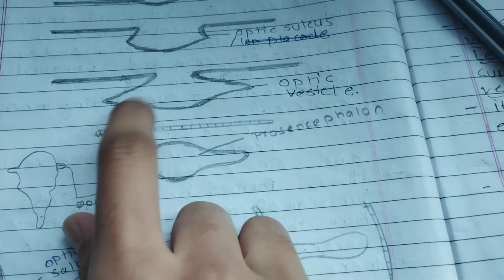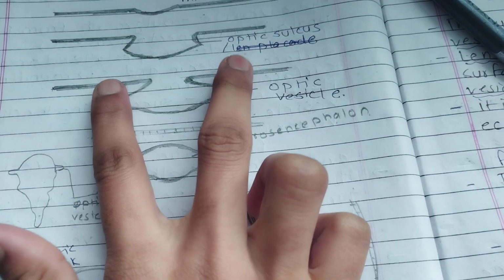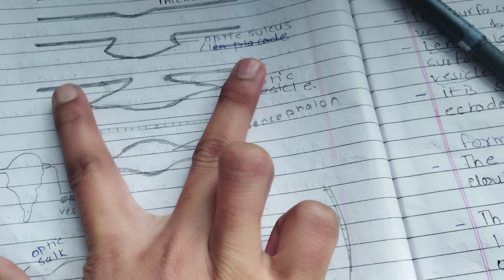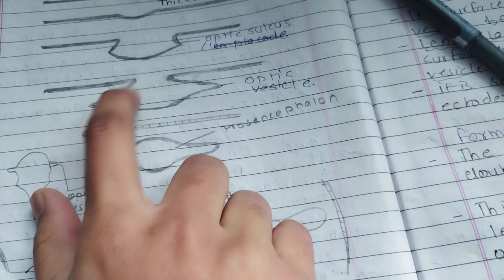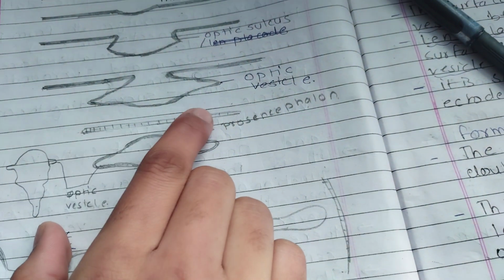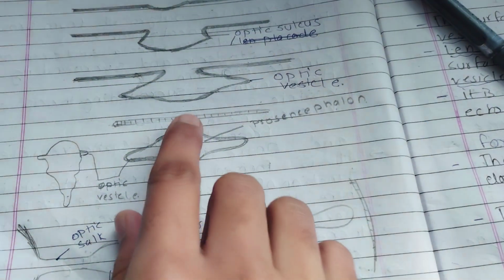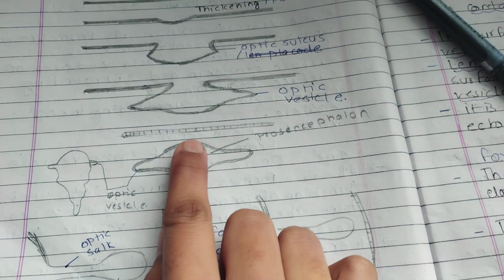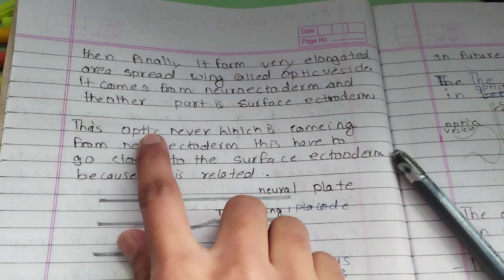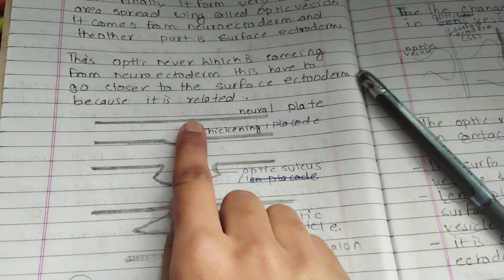Now what happens: the neural plate starts joining like this. If it joins, this part, the optic vesicle, goes down, and this upper part, which is known as the surface ectoderm, separates from it. Because they are related, the neuroectoderm comes closer to this optic vesicle, as I have already told you.